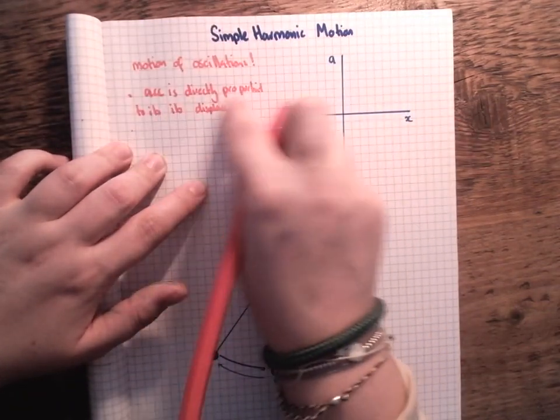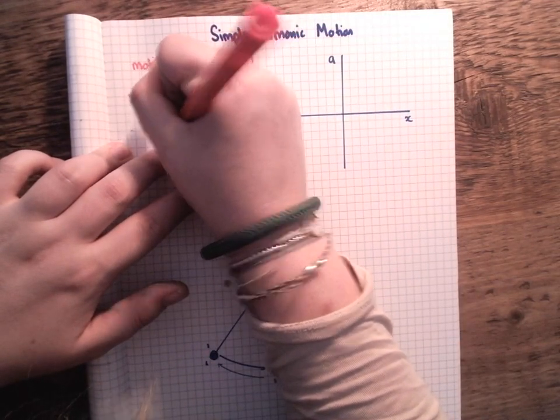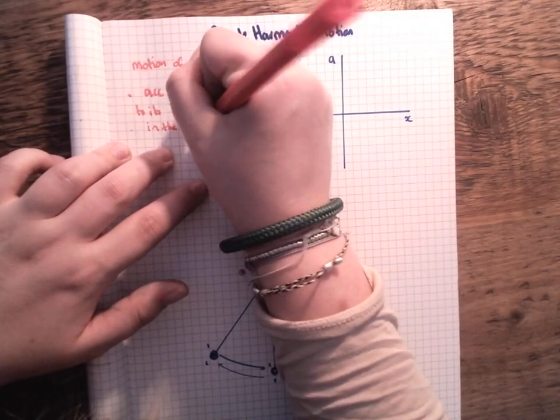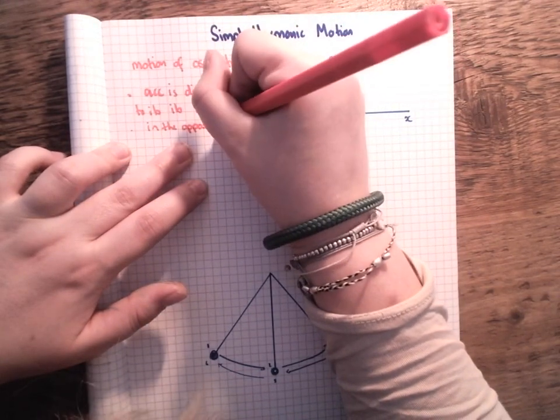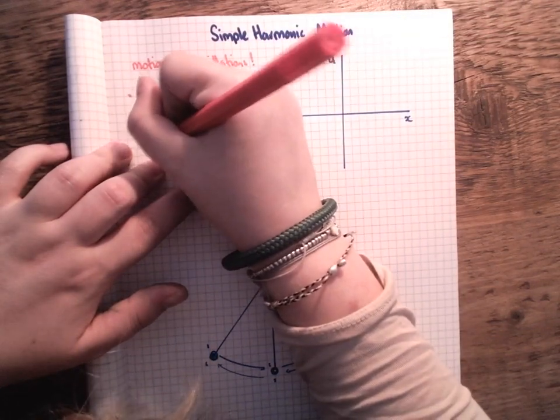So acceleration is directly proportional to its displacement, in the opposite direction to displacement.